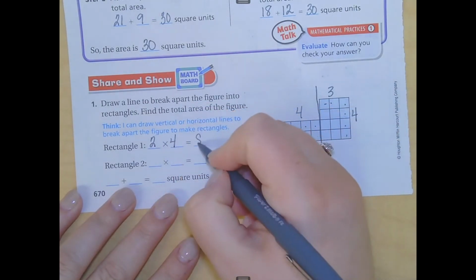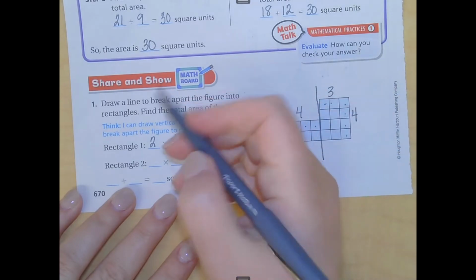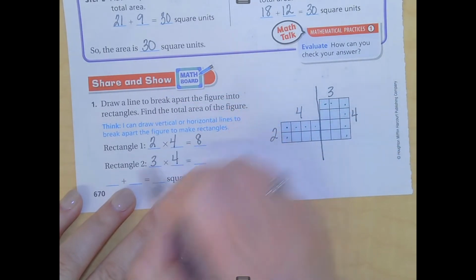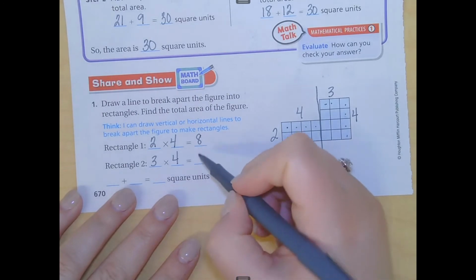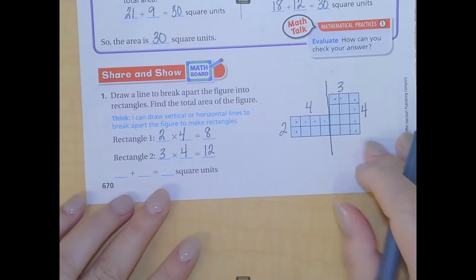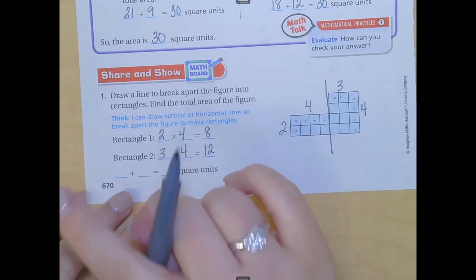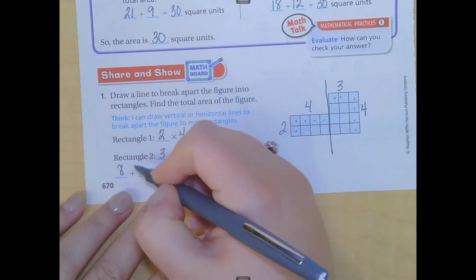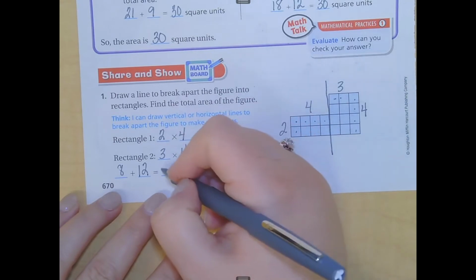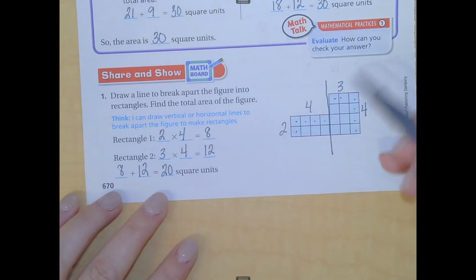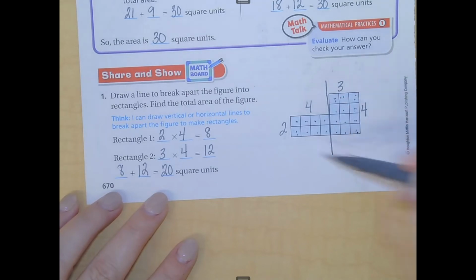So rectangle number 1 is 2 rows of 4. 2 times 4 is 8. Rectangle number 2 is 4 rows of 3, sorry, I wrote that backwards, which I know is 12. And I want to add them back together to get the total. So 8 plus 12 would be 20 square units. And if I counted up all these square units, 1, 2, 3, up to 20, you can see that that's 20 whole. Okay? All right, grab your next page. Let's keep practicing.